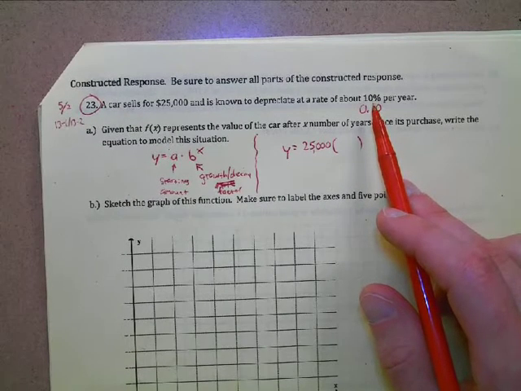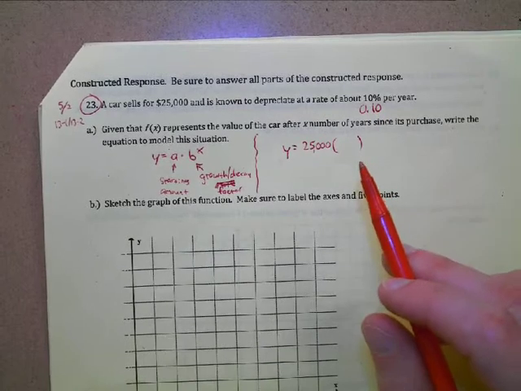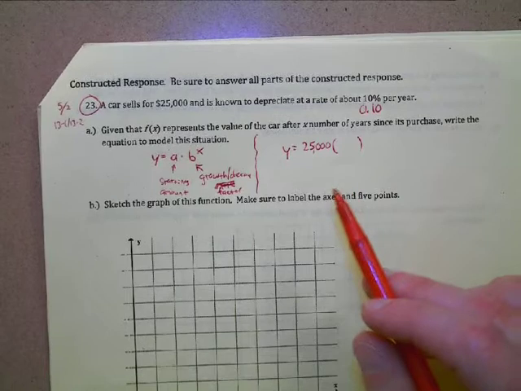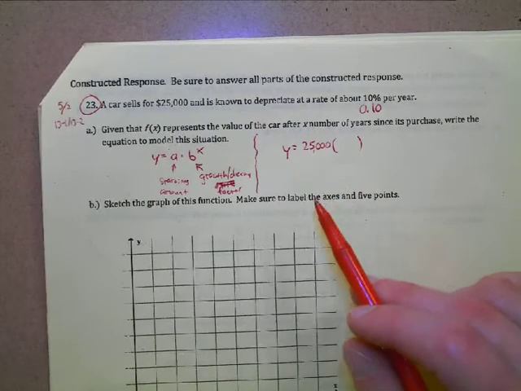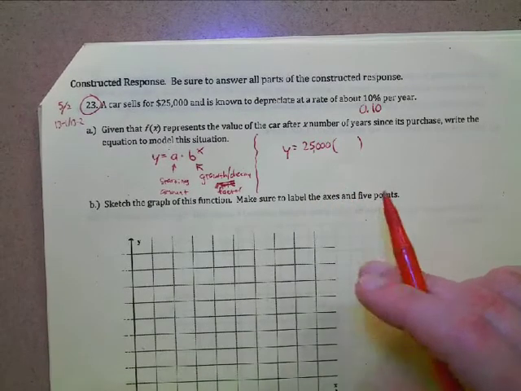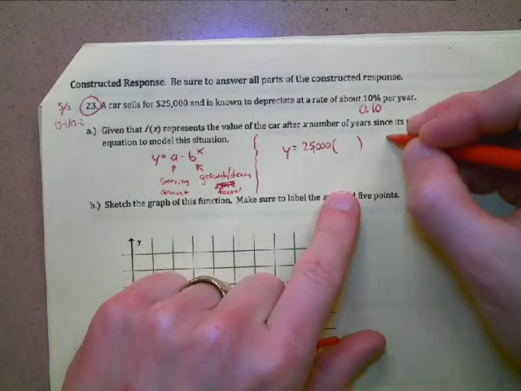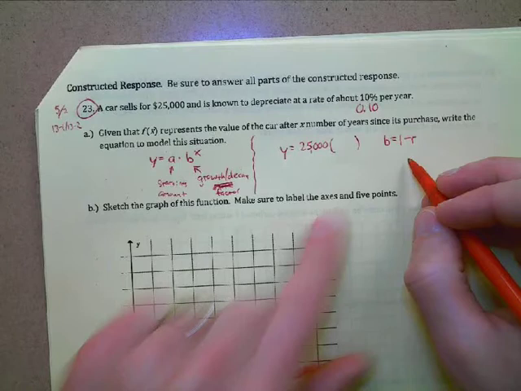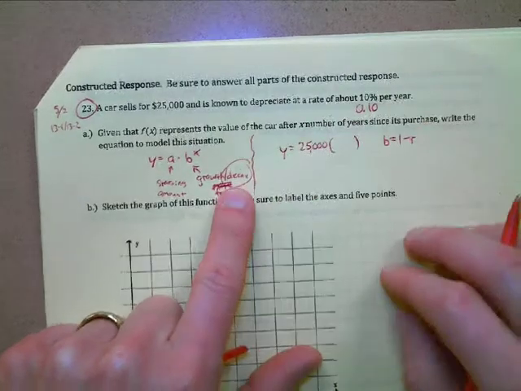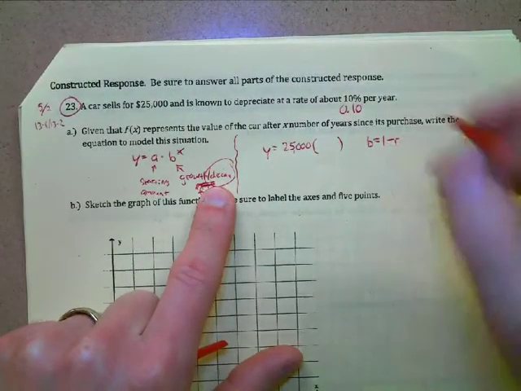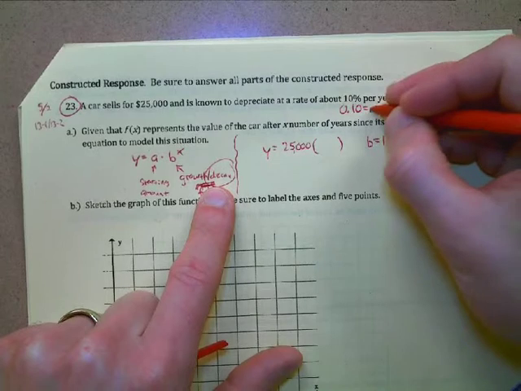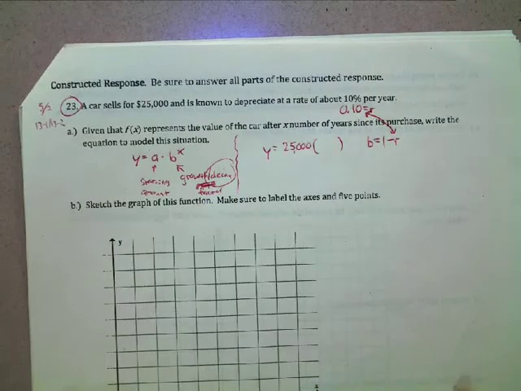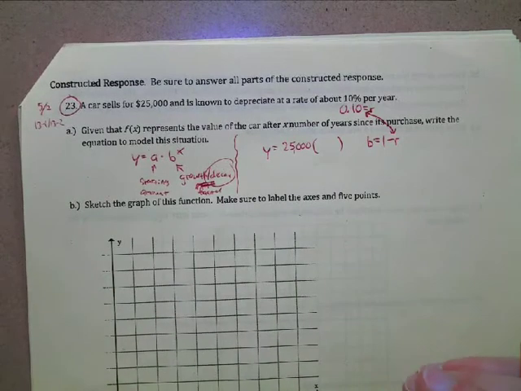If it loses 10% per year, right, then what percent of the value is still there, I guess we'll say? 0.9, right? 90%, right? Another way to think about this is your B value will always be equal to 1 minus R for a decay. Okay? And R, that is your percent there. Okay? Since it's a decay, we do 1 minus my percent as a decimal.